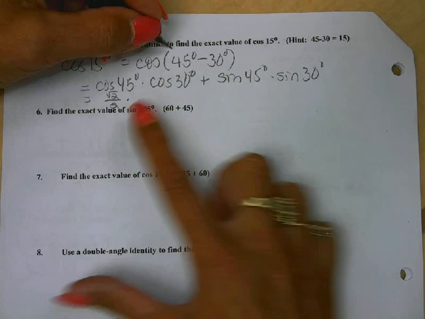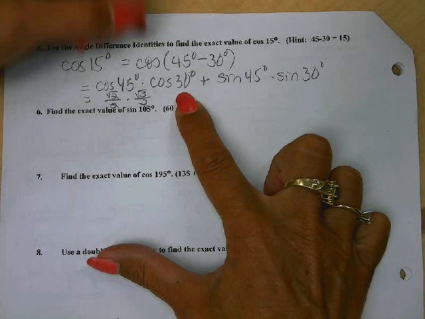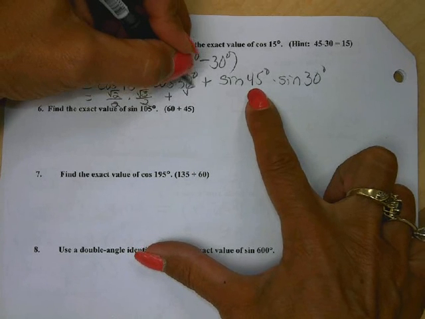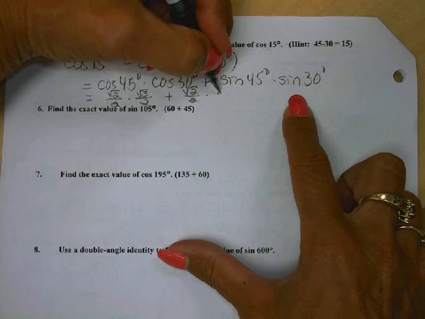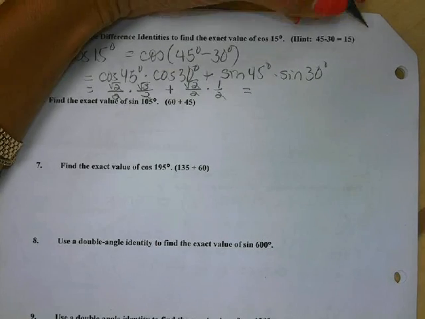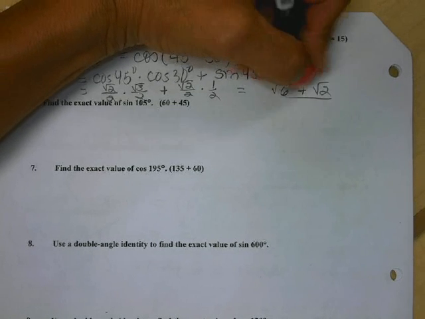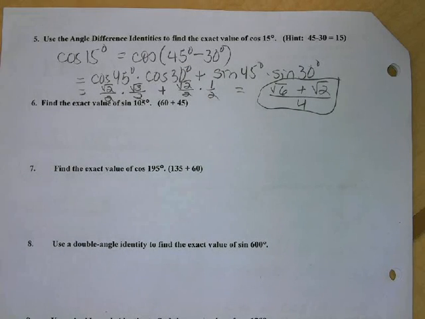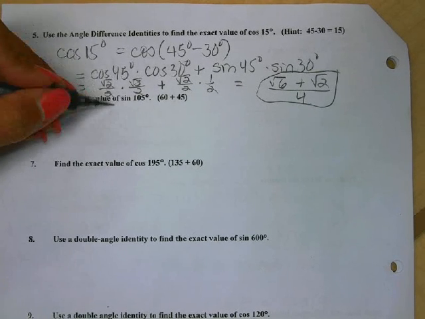I know that this is equivalent to square root of 2 over 2. Looking at my unit circle, I know that the cosine of 30 degrees is square root of 3 over 2. Sine of 45 degrees is my square root of 2 over 2. And my sine of 30 degrees is 1/2. And then when I simplify those values out, multiplying this together, I get the square root of 6 plus square root of 2 all over 4. And so that is the cosine of 15 degrees.